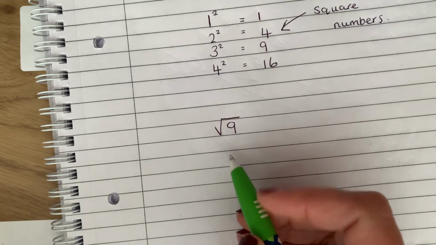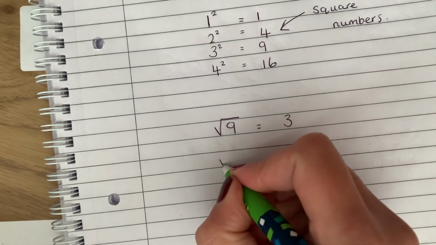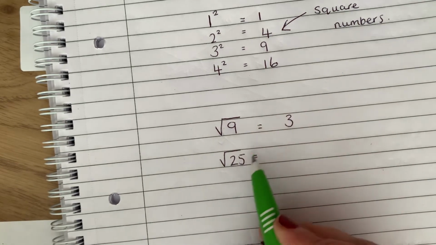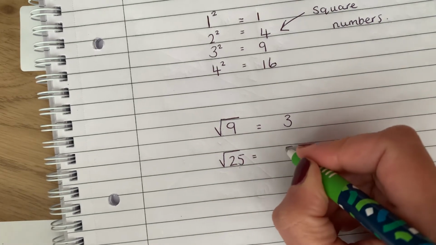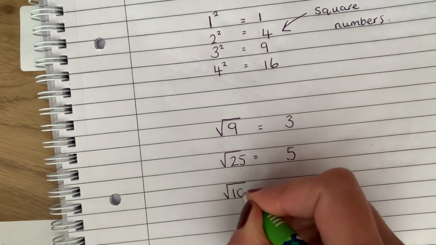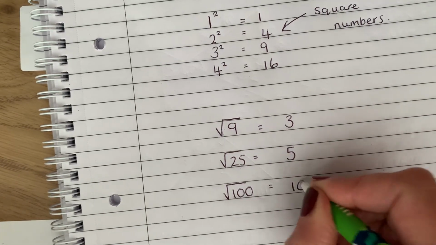What times what makes 9? 3. The square root of 9 is 3. If I said the square root of 25, what times what makes 25 is 5. If I said the square root of 100, what times what makes 100 is 10.